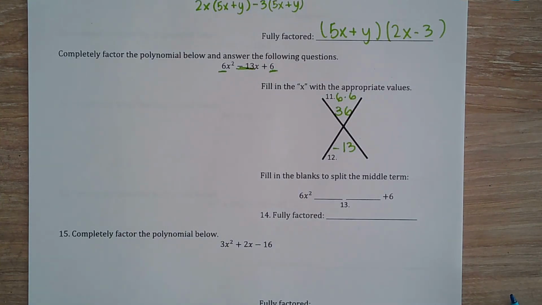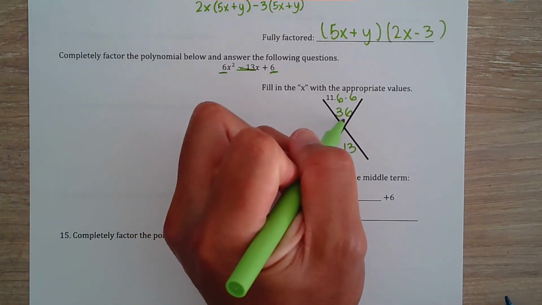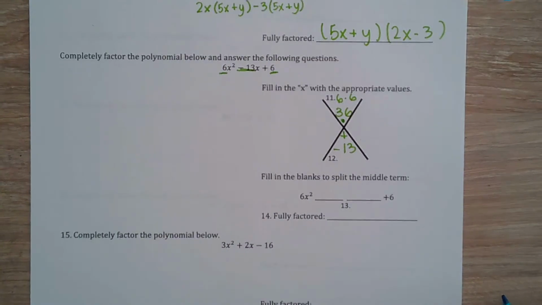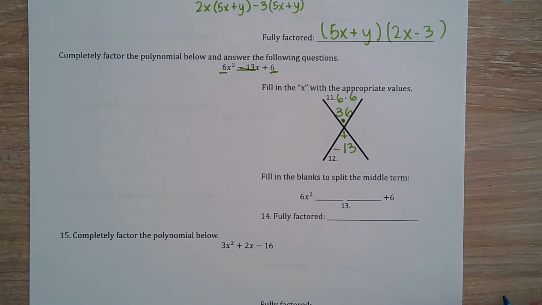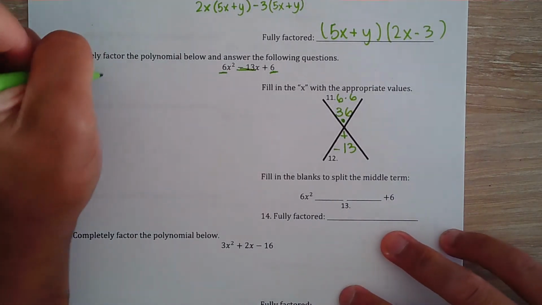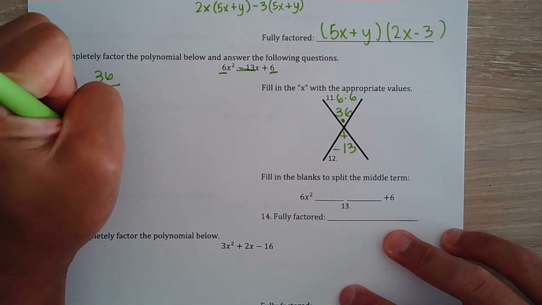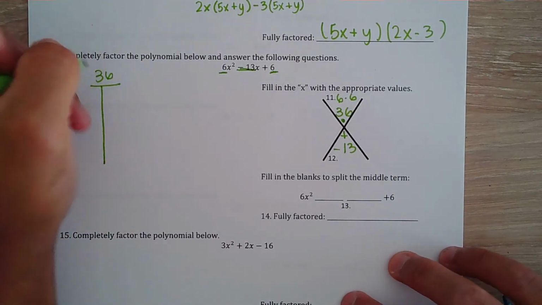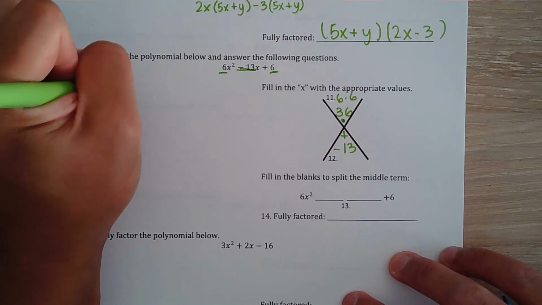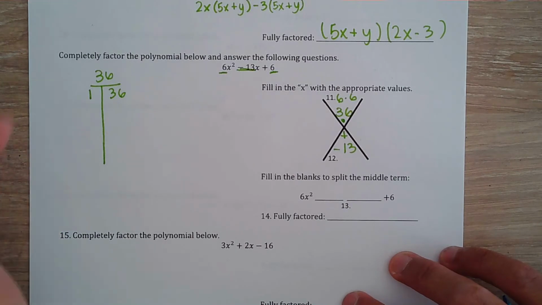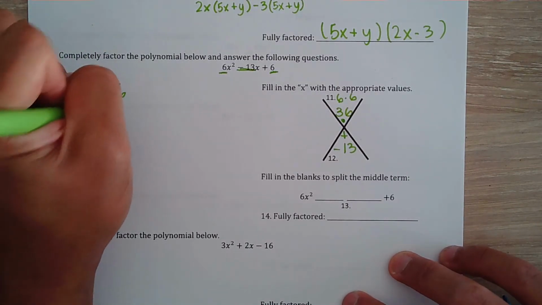And then now we have our situation, our little puzzle we want to think of. We want to think of two numbers that multiply to 36, but add up to negative 13. So if some of you can't immediately figure out what those numbers are, well, we can go ahead and make a table with all of our pairs. We can have 1 and 36. After 1, 2. Does 2 go into 36? Yes, 2 goes into 36 18 times.